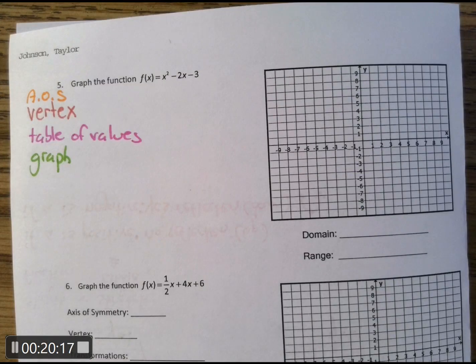Good. For number 5, I want you guys to try this one on your own. I want you to tell me the axis of symmetry, the vertex, the table of values. Well, you don't have to tell me the table of values, but you need to do it. Graph it, and then tell me your domain and your range. All right? Cool.